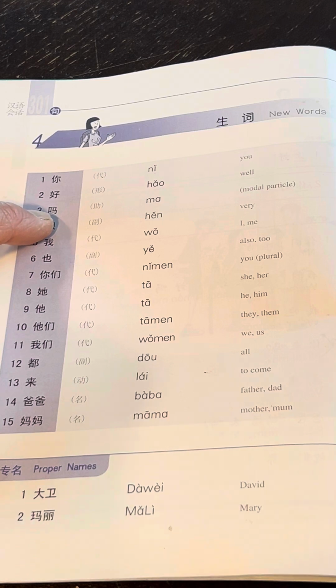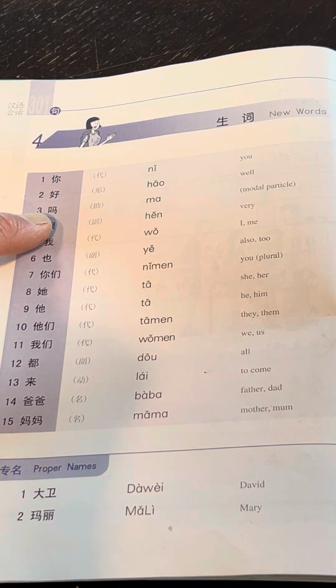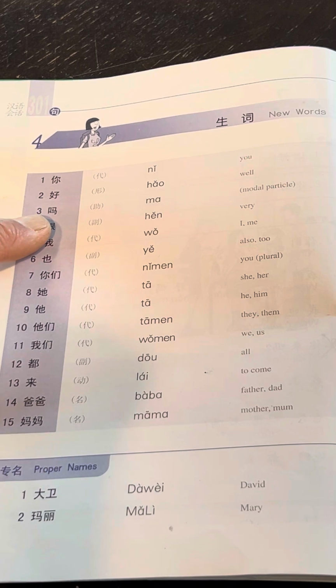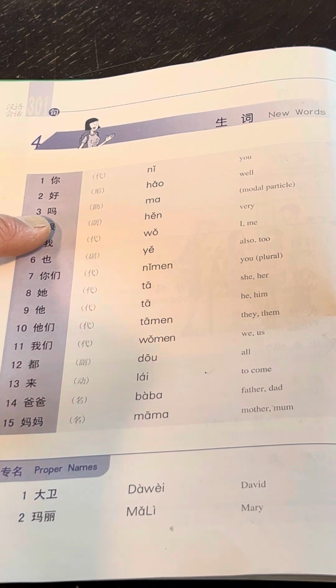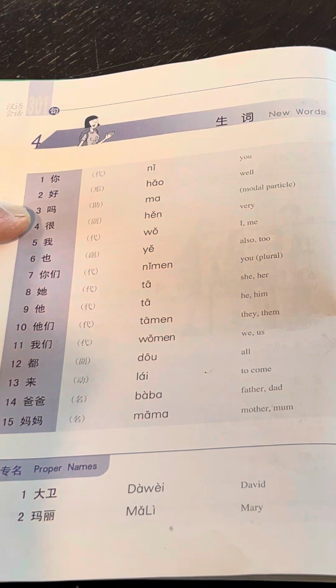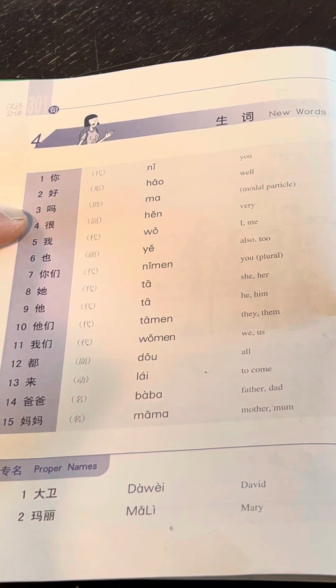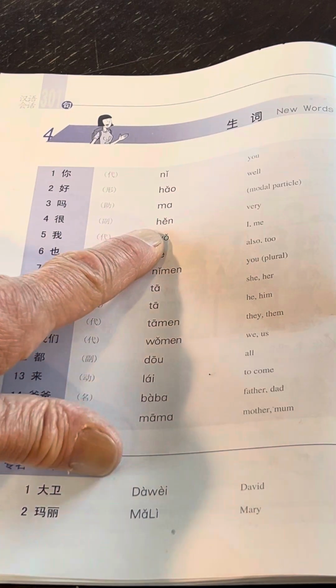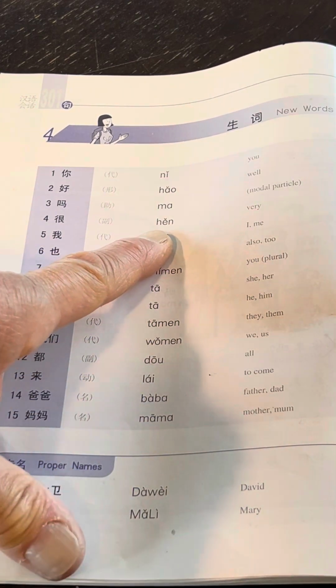And probably by the end of year 2, actually. I don't remember exactly. But yeah, it takes a while to get all the particles and really master the usage of your particles. But here's your first one, ma. And here we have hen. That's a good one to practice.